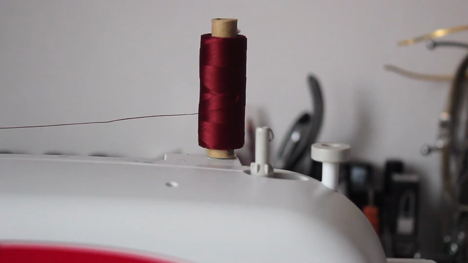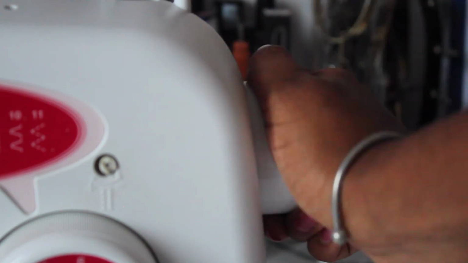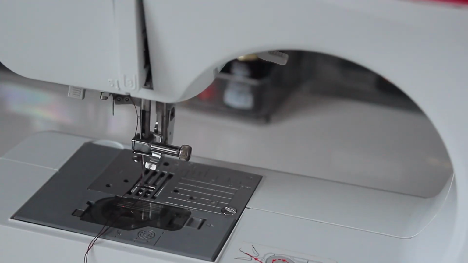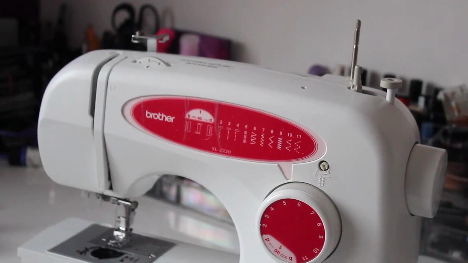And then the last thing on the machine to show you guys is this, the balance wheel, and the balance wheel is just in order to move your needle back and forth. So if you move it away from you, the needle is going to go down, and if you move it towards you, the needle is going to come up.